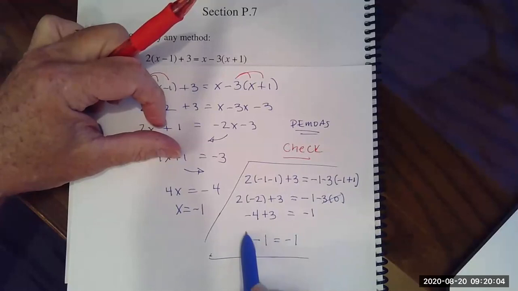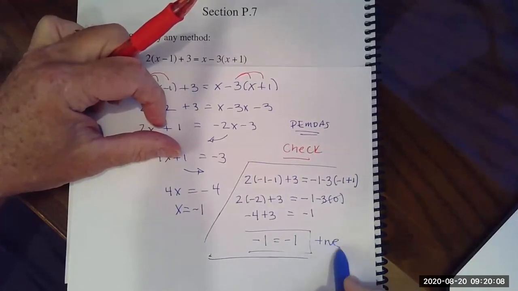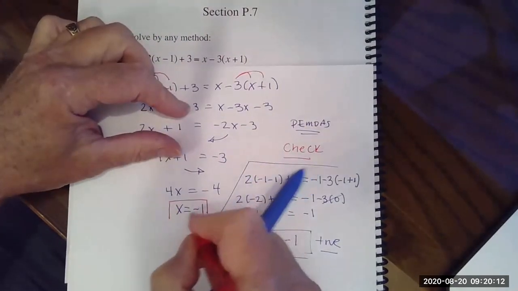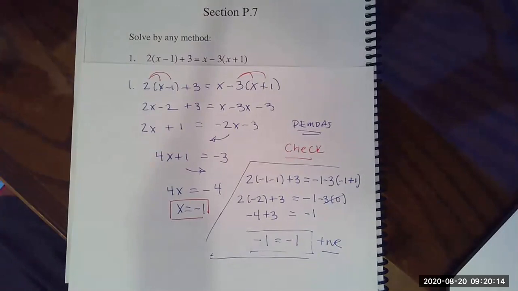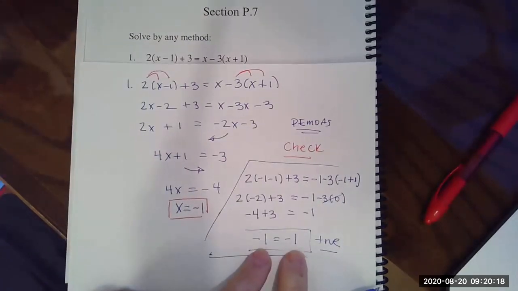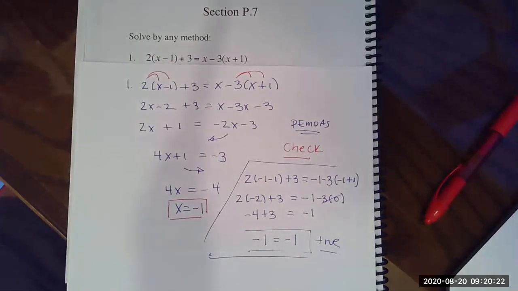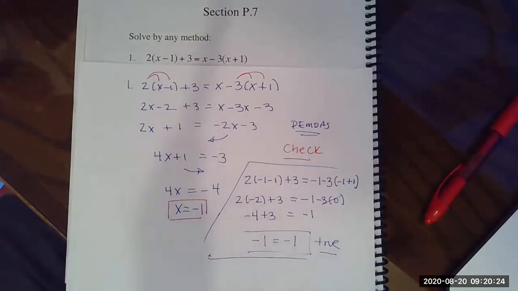What you're looking for is whatever happens here, is it true? If it's true, then that confirms that your answer is in fact -1. This could have easily ended up like 12 equals 12 or 5 equals 5. So that's just a fluke. They happen to both be -1. But -1 is the right answer.